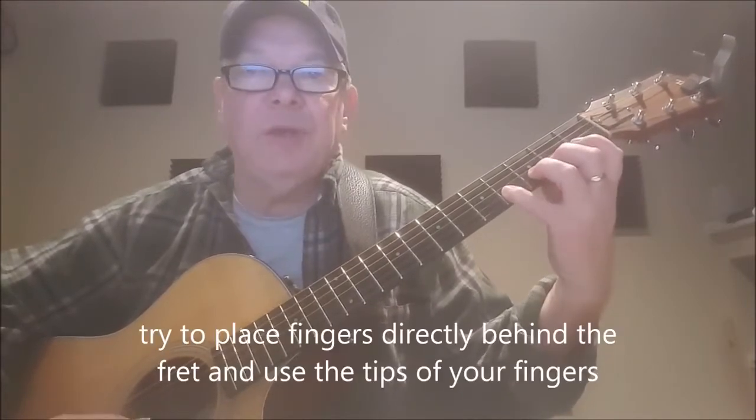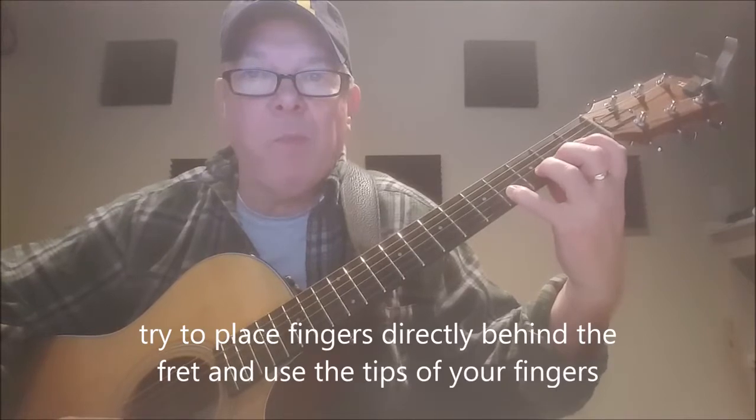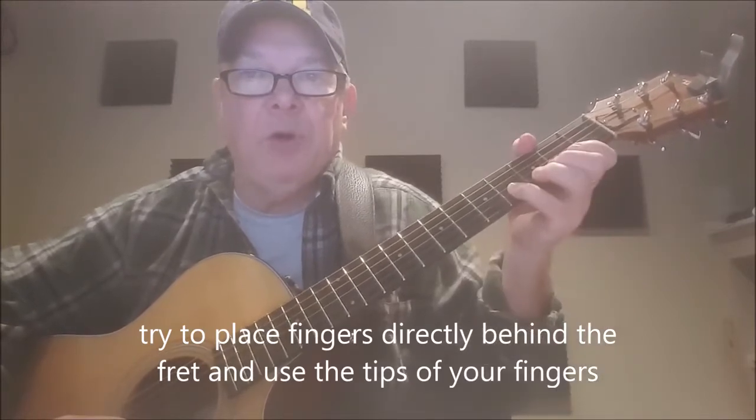Open and then first finger. Remember, when we're placing fingers, we want to get right behind the fret and we want to use the tip of the finger as much as possible. Okay, for these types of exercises. Look at your finger placement. Notice I'm not coming over the top. A lot of people like to do that. It scrunches your hand a little bit.